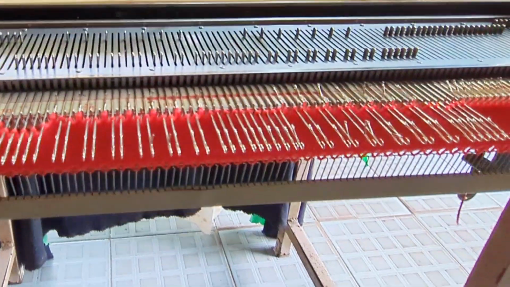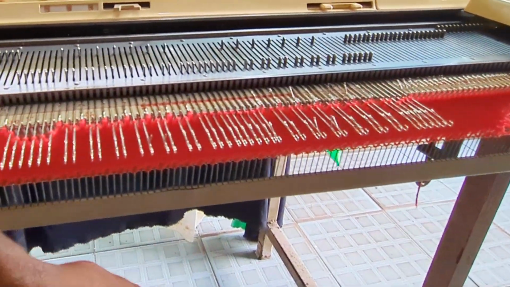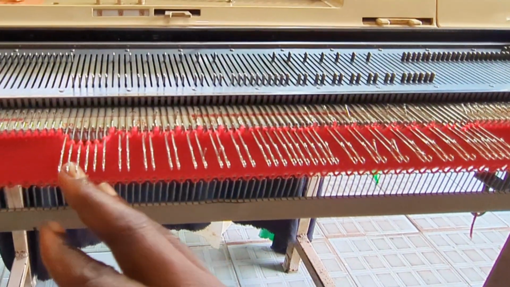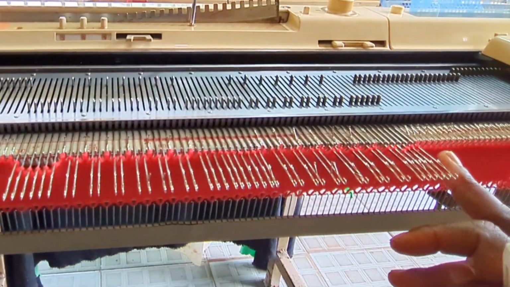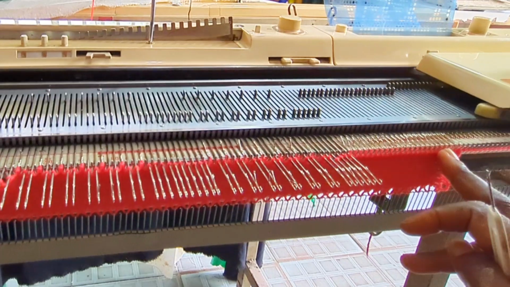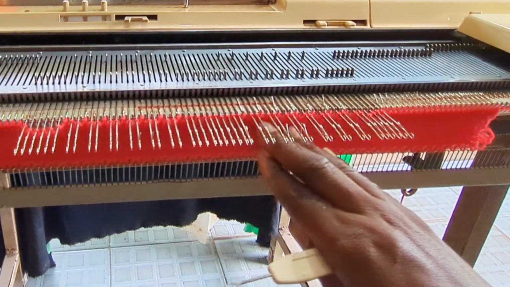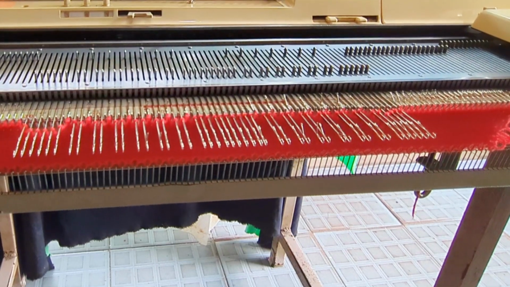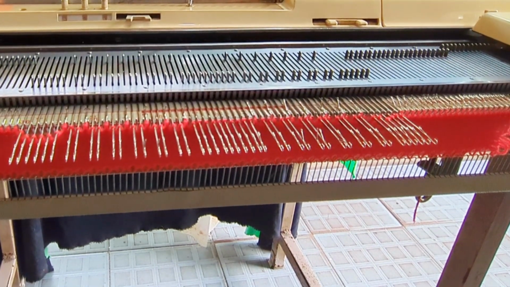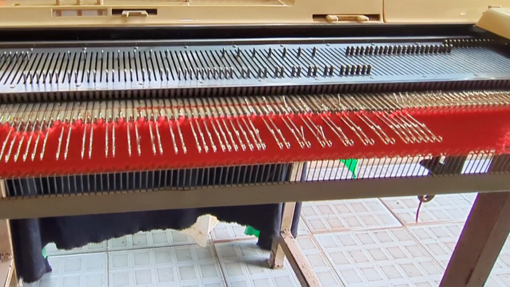So you can see what we have, how to reduce this needle. So by doing that, 23 stitches, this 23 and 23 stitches will be distributed here evenly, and you will be seeing it so easy.